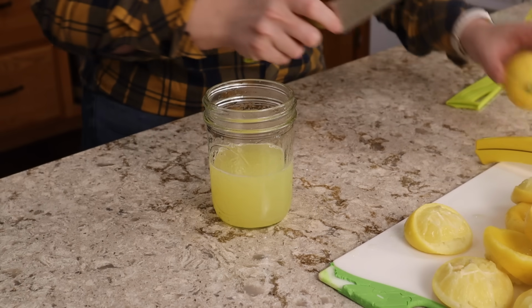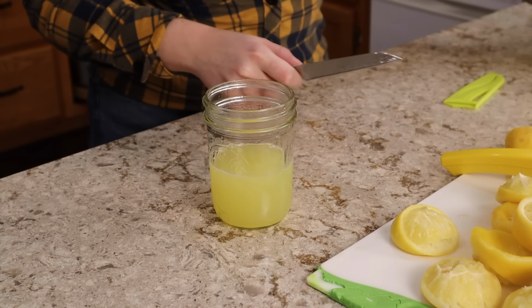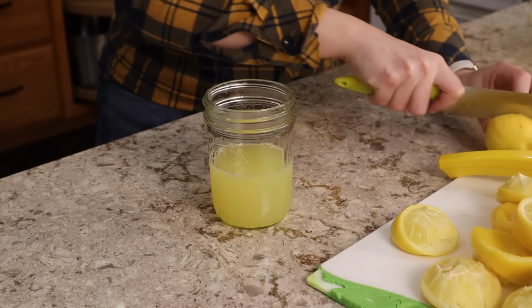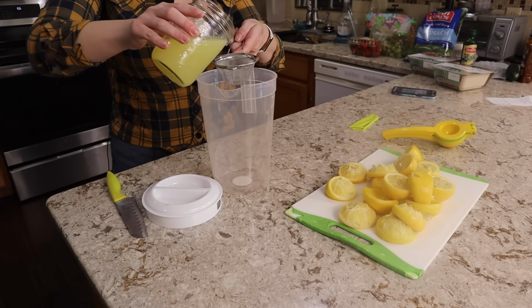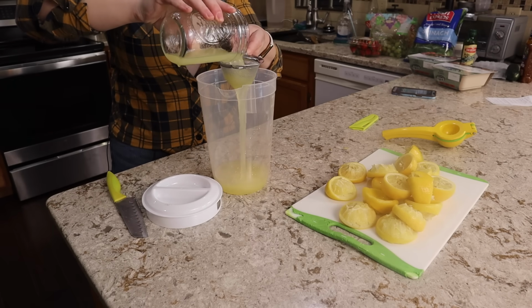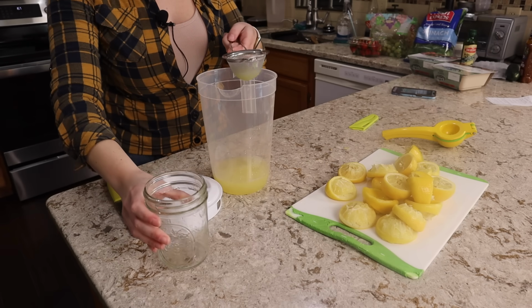It looks like I got about a cup of lemon juice out of those, but I think I am just gonna go ahead and juice the other 2, because usually I go for about a cup and a half or so when I'm making lemonade. I'm gonna strain that into my pitcher. Make sure that there's no seeds or pulp.